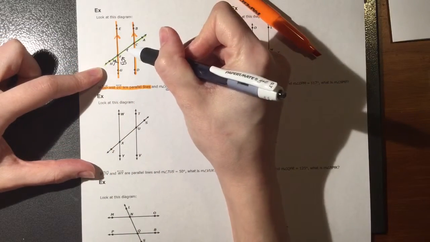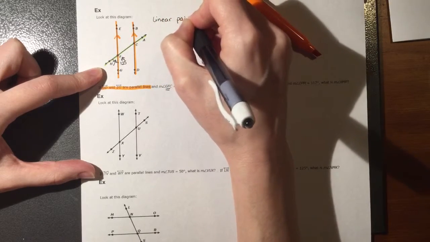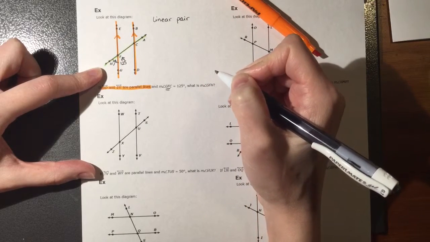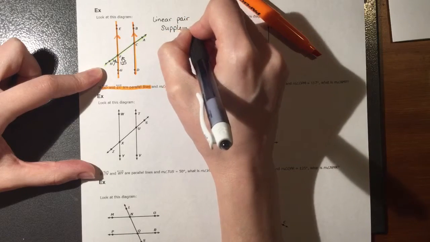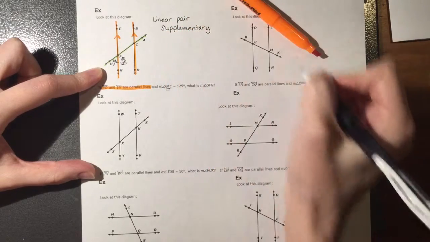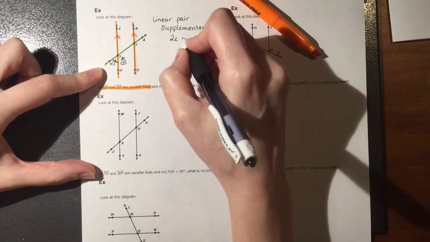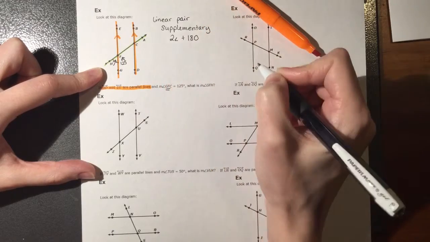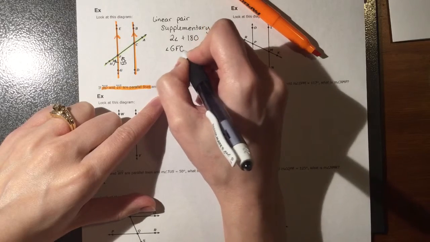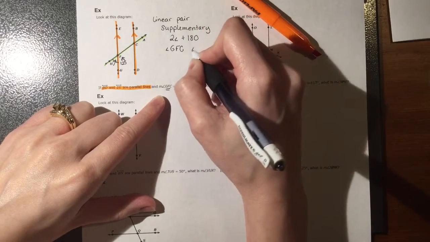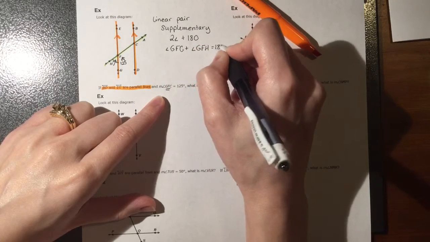So if you look, this can be considered a linear pair. And if you remember, the definition of a linear pair tells us that they are supplementary. And if we remember what supplementary means, it's two angles that add up to be 180 degrees. So if I'm going to list those two angles, angle GFC and angle GFH are going to add up together to be 180 degrees.